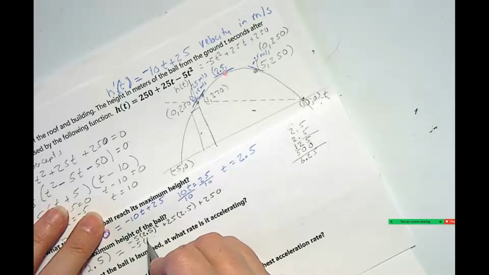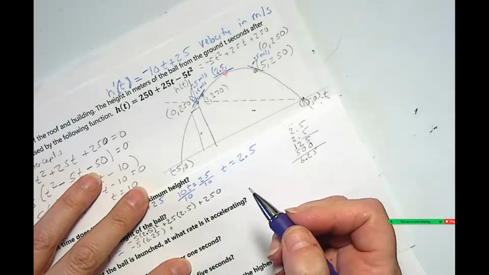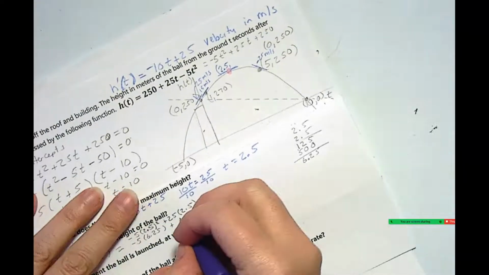So we've got negative 5 times 6.25 plus 25 times 2.5. Oh my god, I just want to cheat. But you guys can do it, right? It'll take some time, but you can do it. 25 times 2.5. Wait, so this one would probably be 62.5, right? Yep. Good.